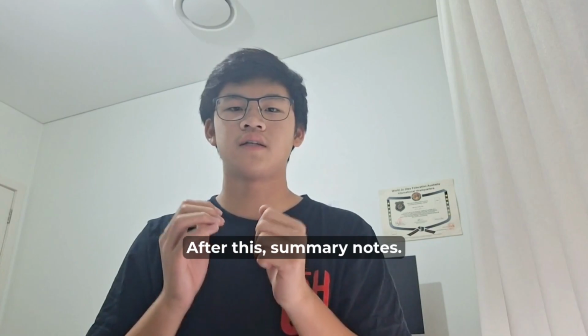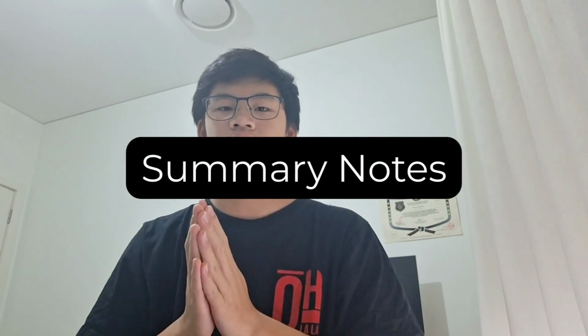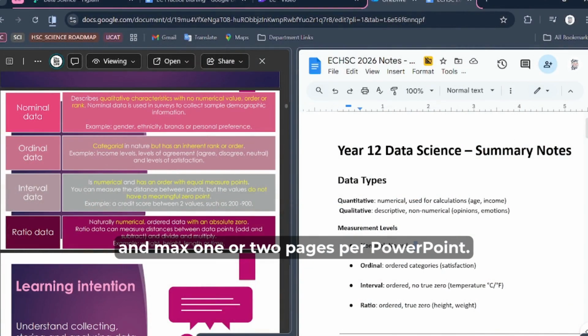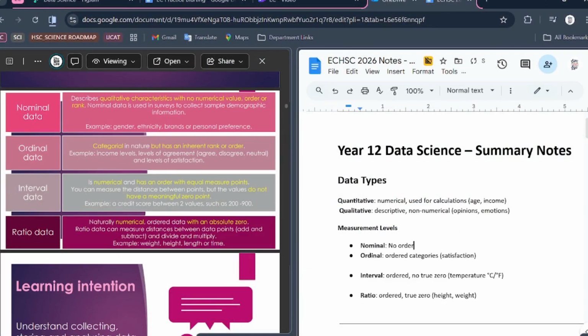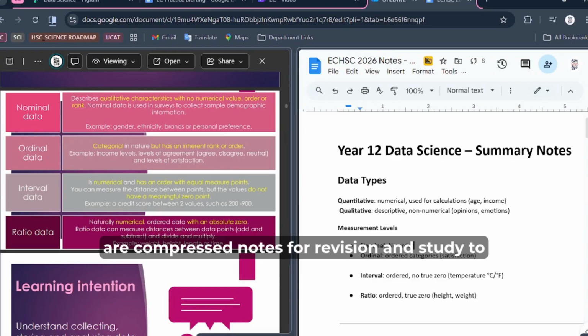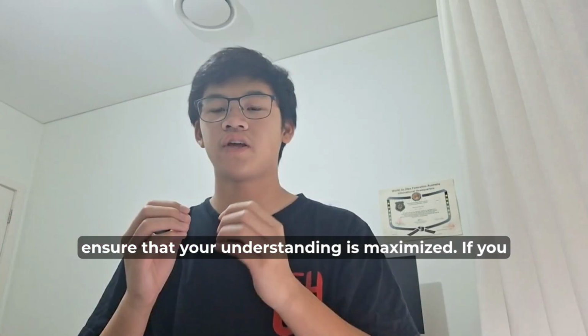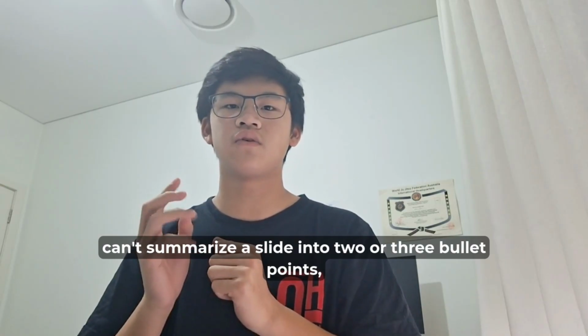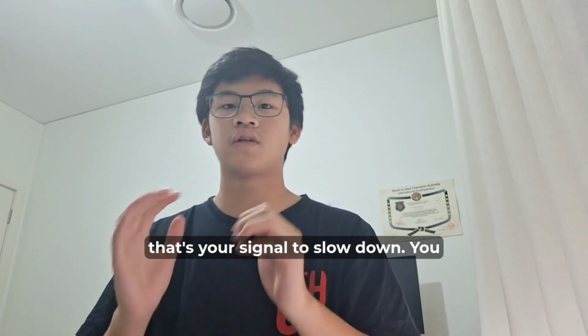After this, summary notes. What are summary notes? Summary notes are shorter, cleaner, and max 1 or 2 pages per PowerPoint. These are compressed notes for revision and study to ensure that your understanding is maximized. If you can't summarize a slide into 2 or 3 bullet points, that's your signal to slow down.